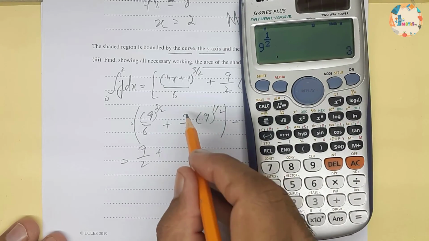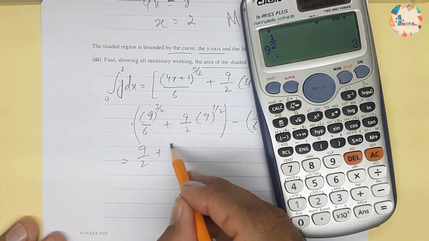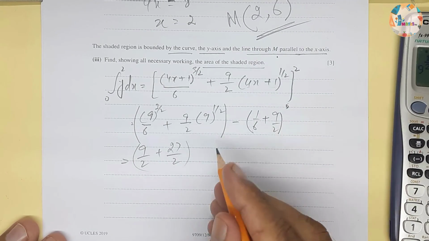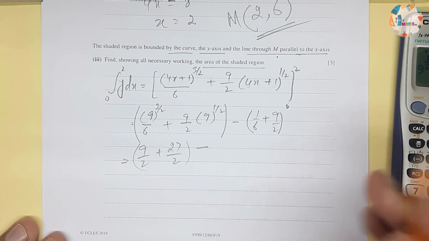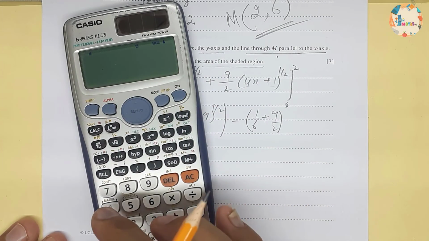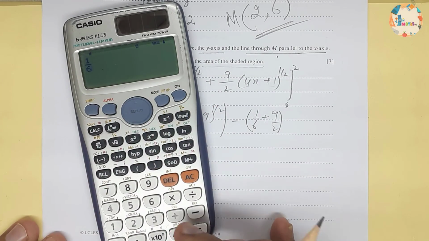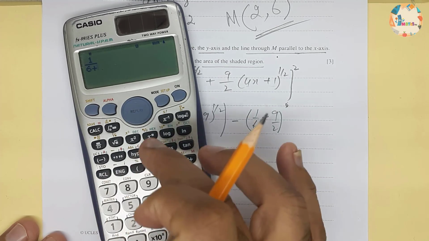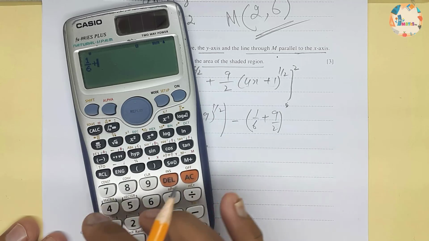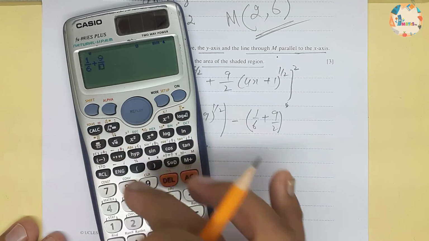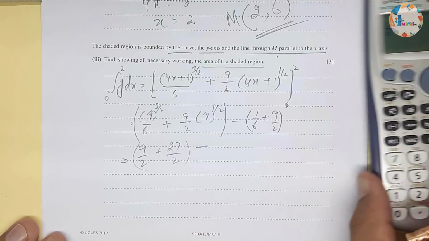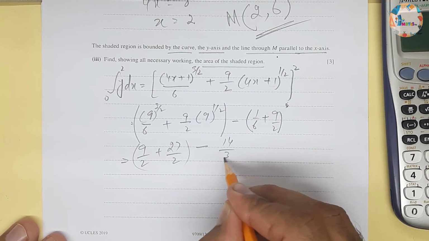So 3 into 9 will be 27, so 27 over 2. So we are done with this portion, and minus 1 by 6 plus 9 by 2, and this will result in 14 over 3. So we can write here 14 over 3.